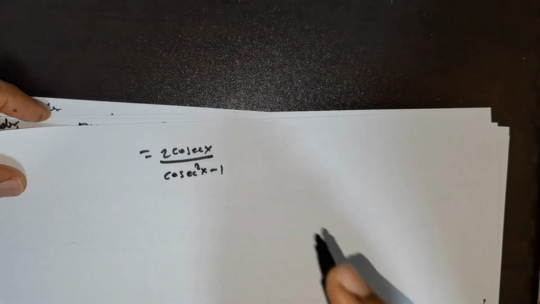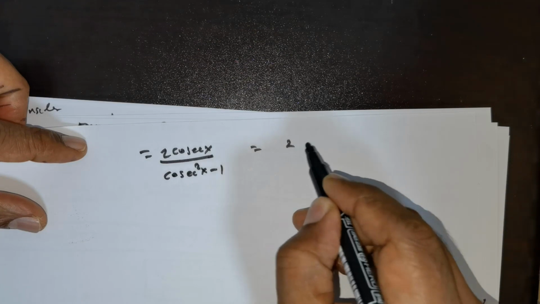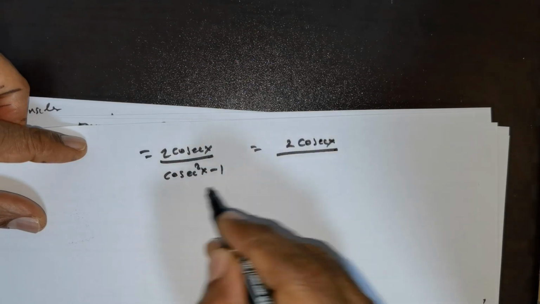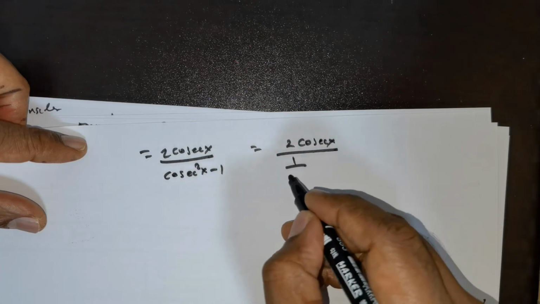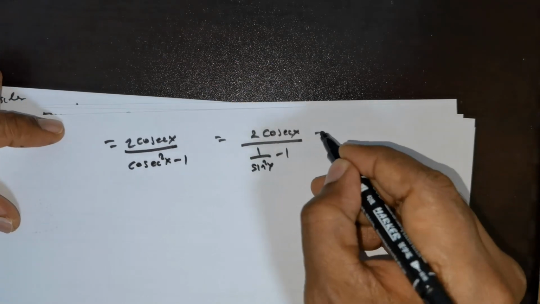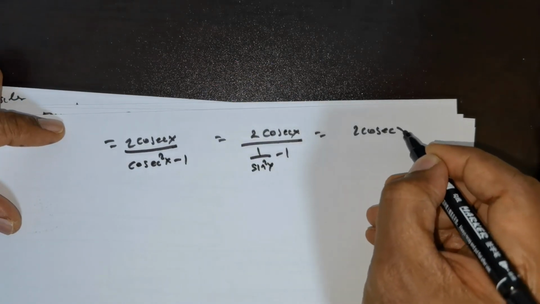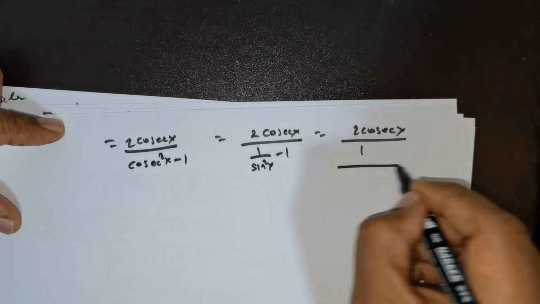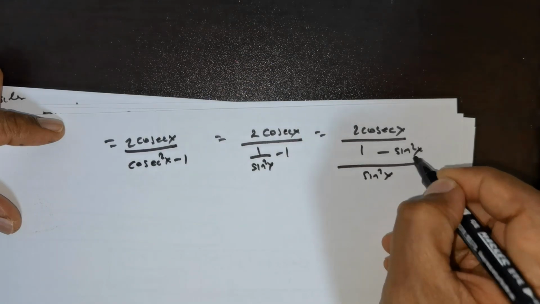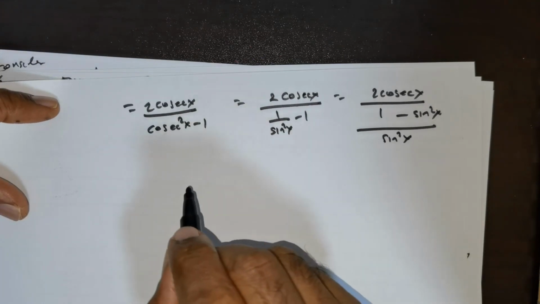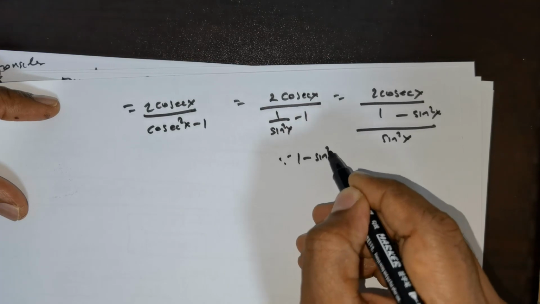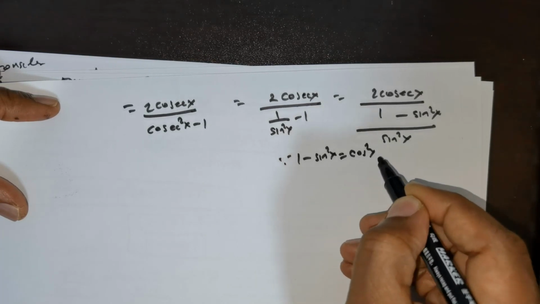Now what I wish to do is, I would like to first replace cosecant squared x as 1 over sin squared x. So this is equal to 2 times cosecant x divided by, I take the LCM as sin squared x, so that will give me 1 minus sin squared x.